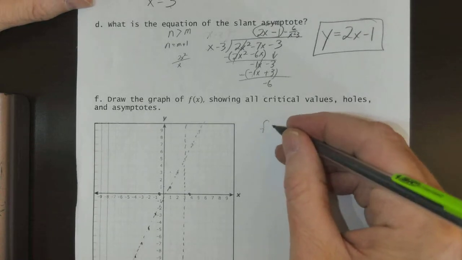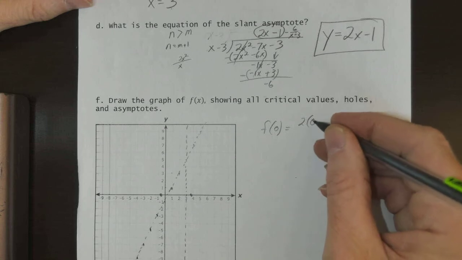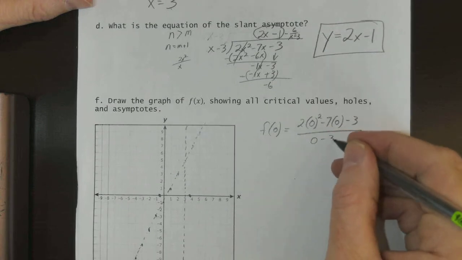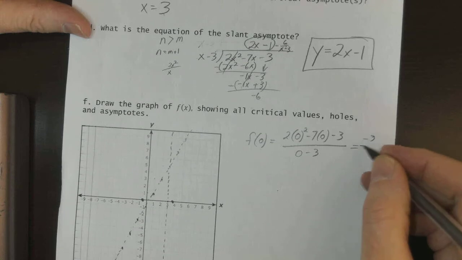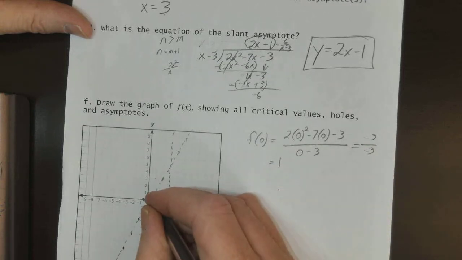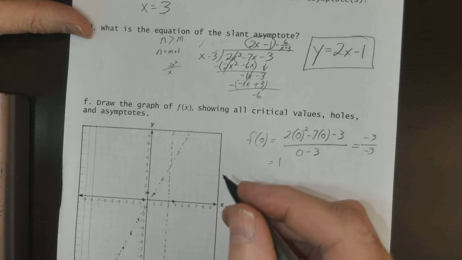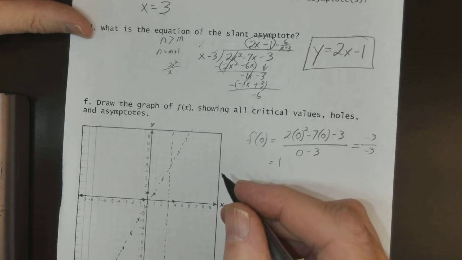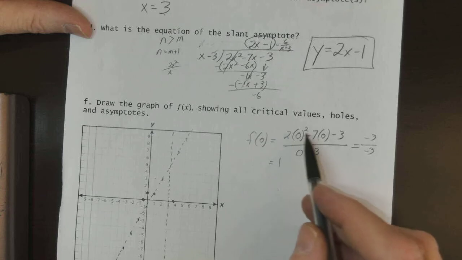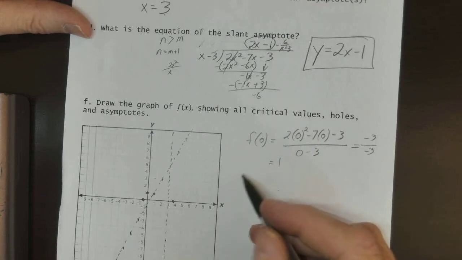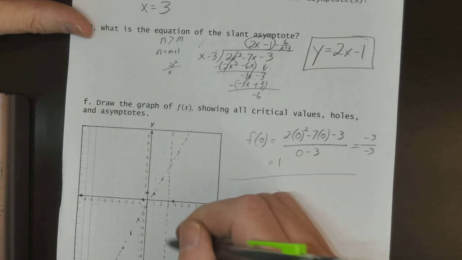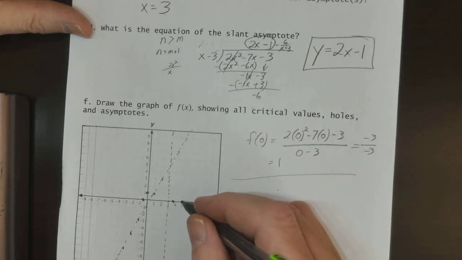I'm going to look for a y-intercept. I'm going to put f of 0 in. 2 times 0 squared minus 7 times 0 minus 3 over 0 minus 3. That's negative 3 over negative 3, which is 1. All right, so I got the y-intercept down there, and I've got this here, and I know we'll be close there. We probably go like this.